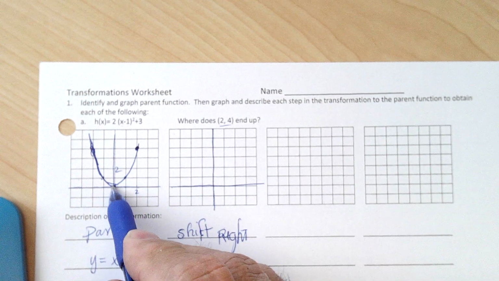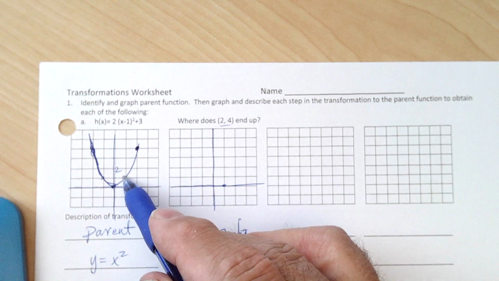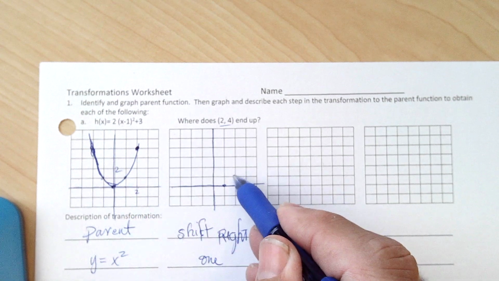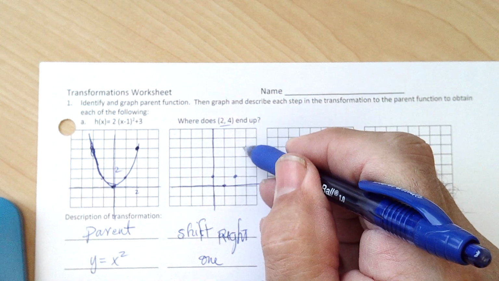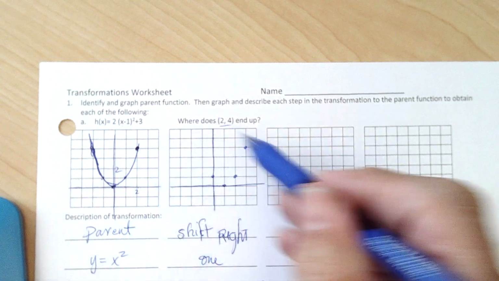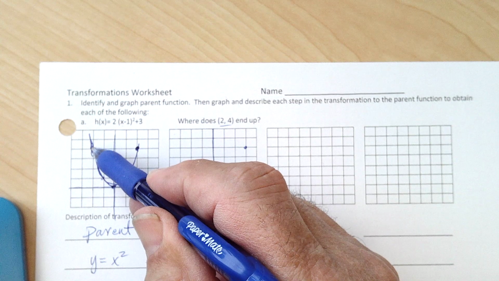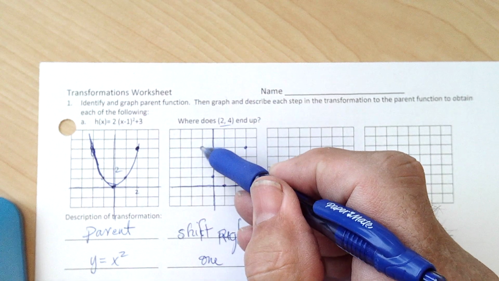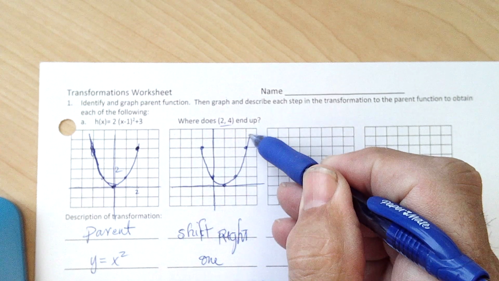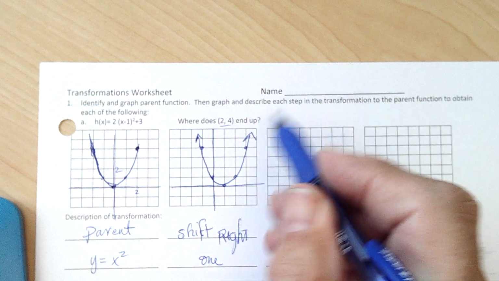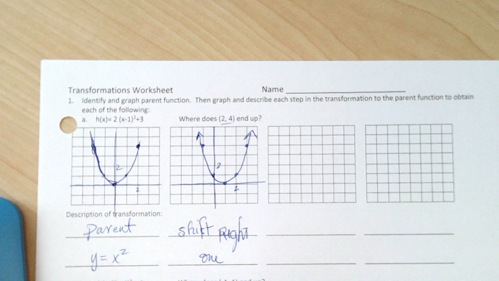So the one that was 0, 0 will be 1, 0. And the one that was at 1, 1 will be at 2, 1, and so on. Everything gets moved over 1 unit. This one that was at 2, 4 gets to 3, 4. Minus 2, 4 goes to minus 1, 4. One more to the positive side, to the right. And I want you to put units on the graph. If you don't, I'll end up taking points off on your test, so get in the habit.